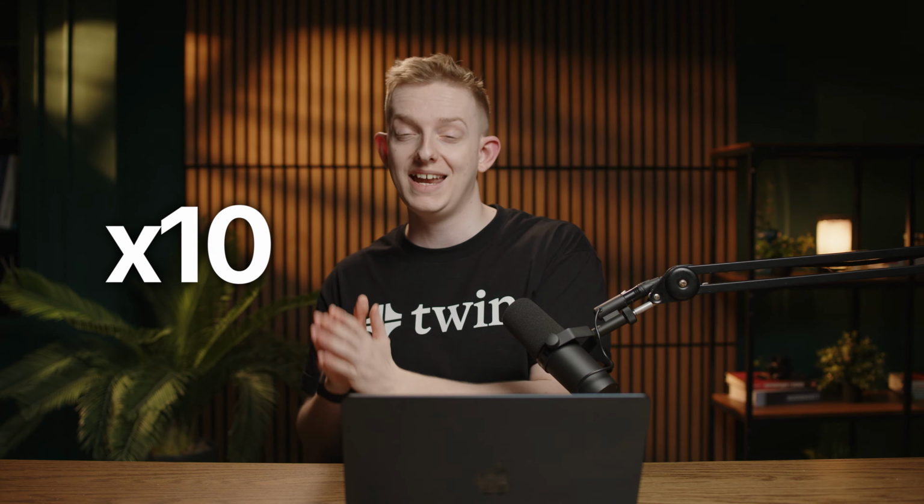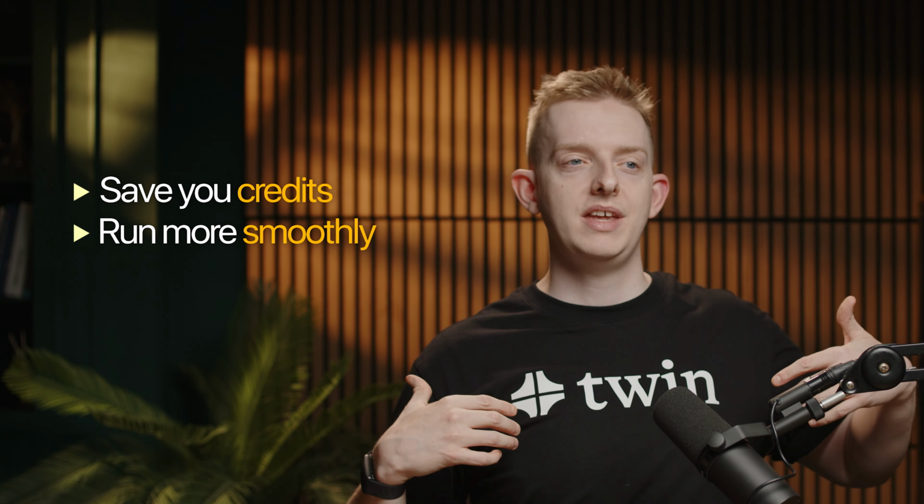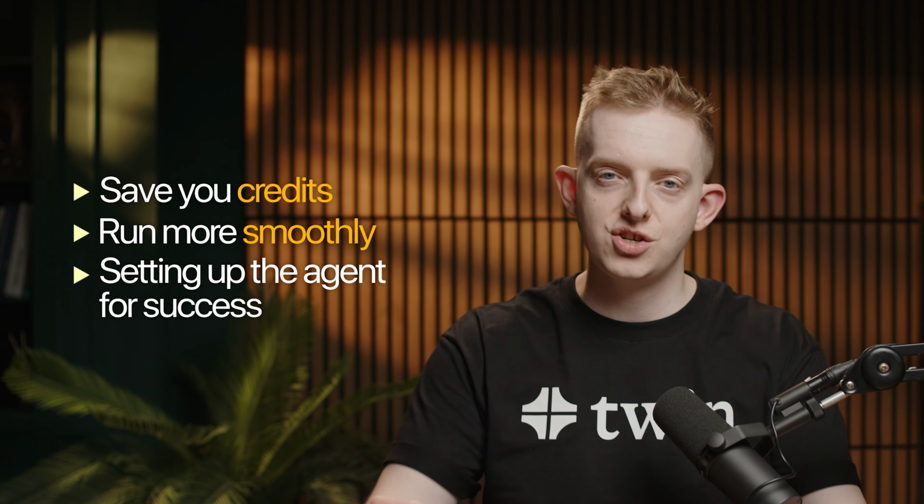And maybe one of the most important upgrades on Twin, this is absolutely mind-blowing, is what we call runner mode. So the way runner mode works is it actually starts once instructions are locked in. So just like the example I gave, you have the instructions. Once that's locked in, it will switch to runner mode, and this will start using cheaper models inside of Twin, and this will make the run about 5 to 10x cheaper on average. And this is super helpful because it's going to save you credits, it's going to run more smoothly, and it's just essentially setting up the agent for success.